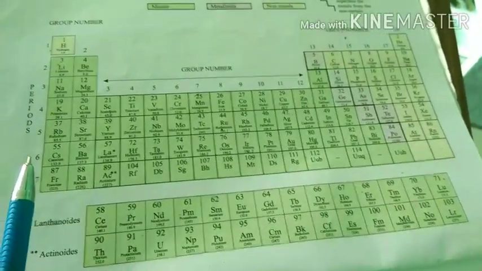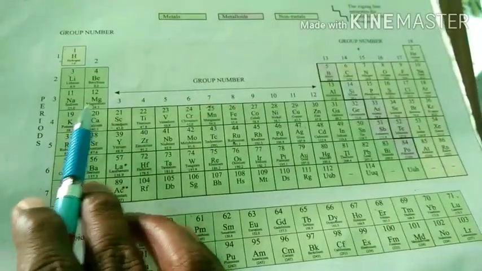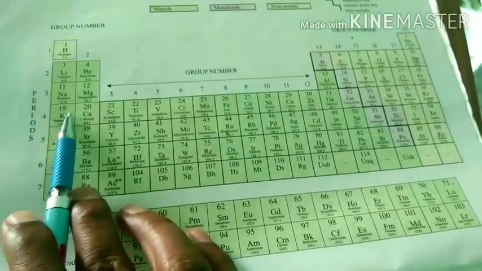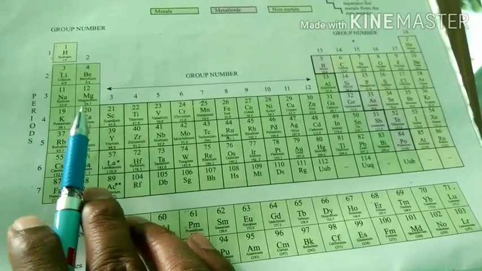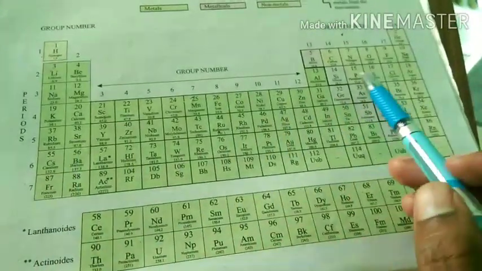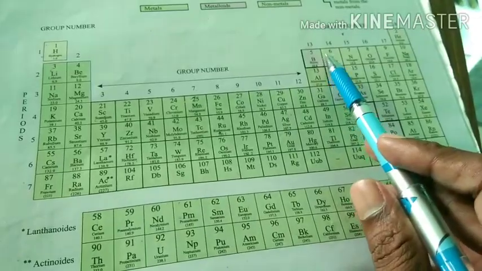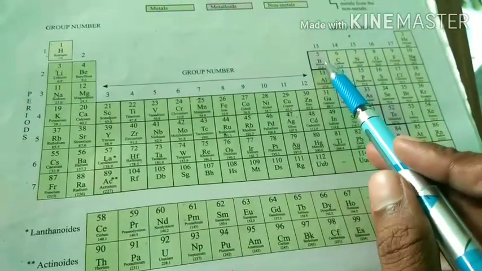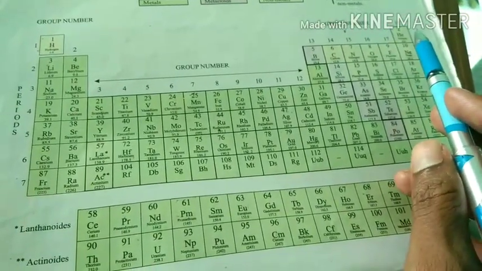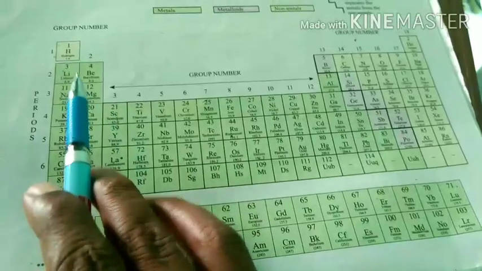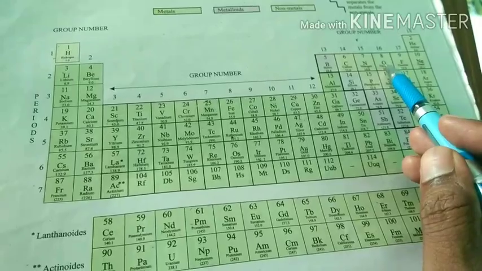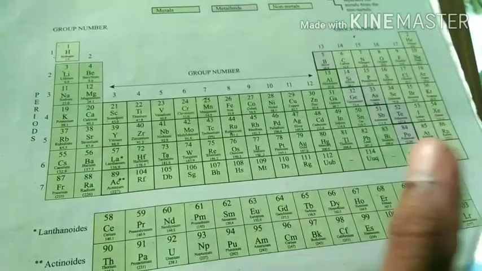Next, one more important point regarding this. See, this is the first group and this is the second group. These first two groups are called S block elements. And from here to here, that means from the 13th group to the 18th group, these are called P block elements. S block contains 2 groups. P block contains how many groups? 1, 2, 3, 4, 5, 6. P block contains 6 groups.